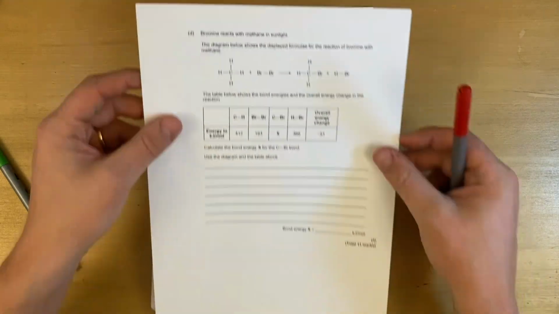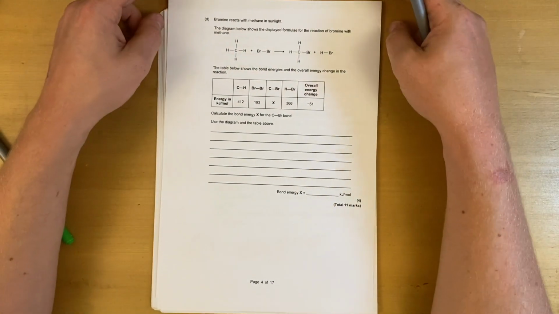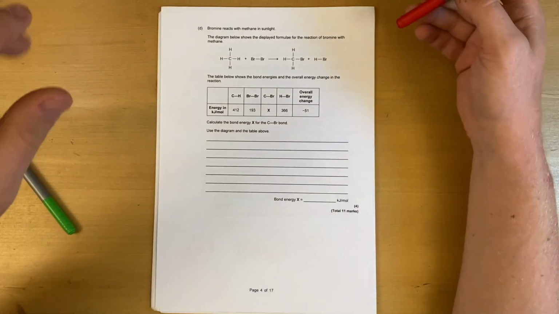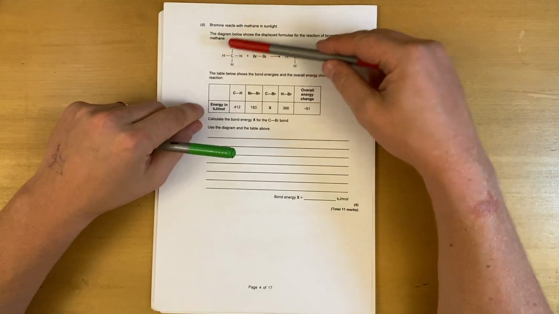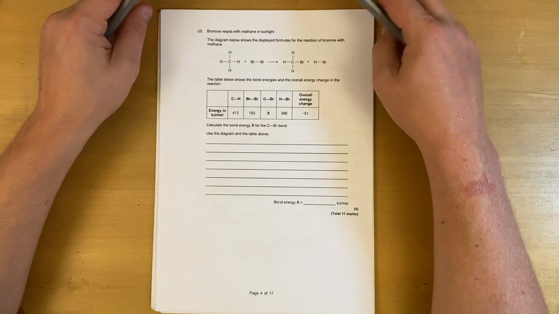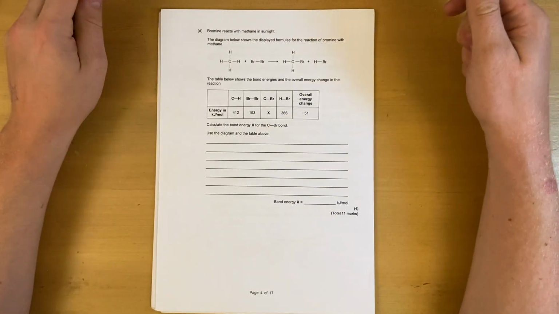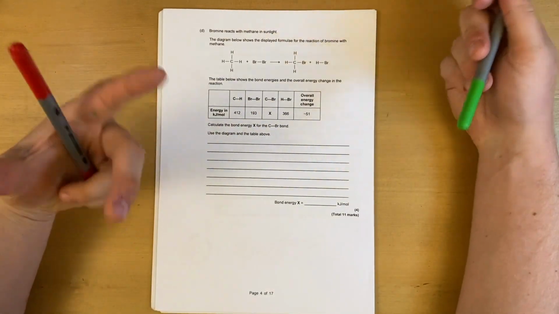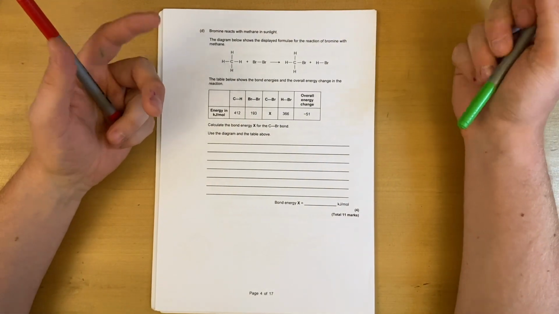But that leads us on to the next question. Bromine reacts with methane in sunlight. The diagram below shows the displayed formula for the reaction of bromine with methane, and we've got a nice displayed formula here. The table shows the bond energies and the overall energy change of the reaction. We've got some bond energies. Calculate bond energy X for the C-Br bond.